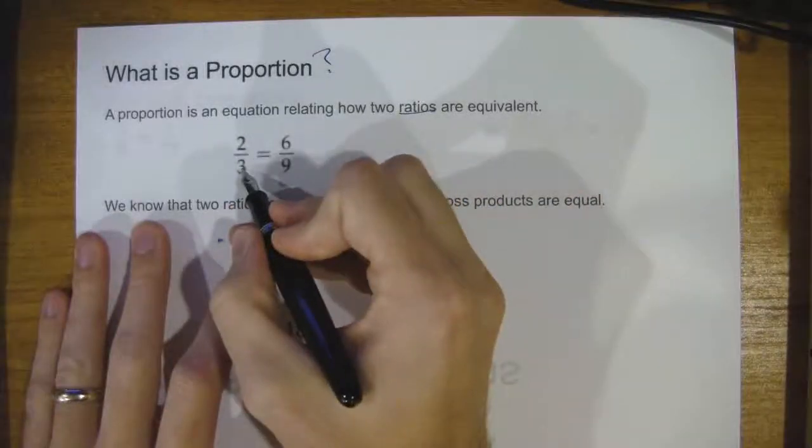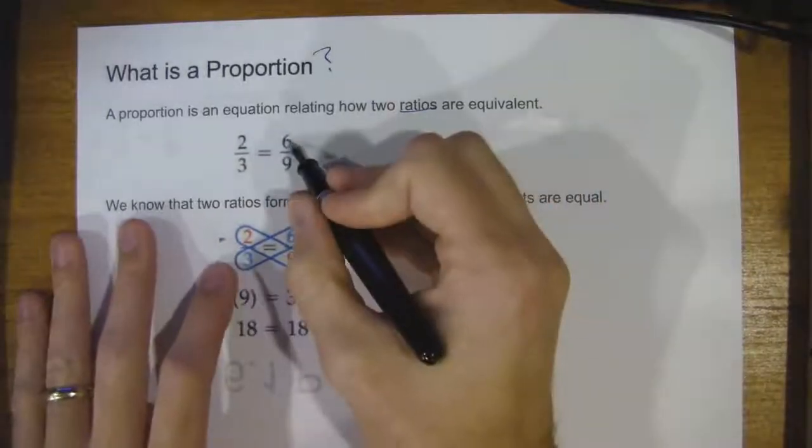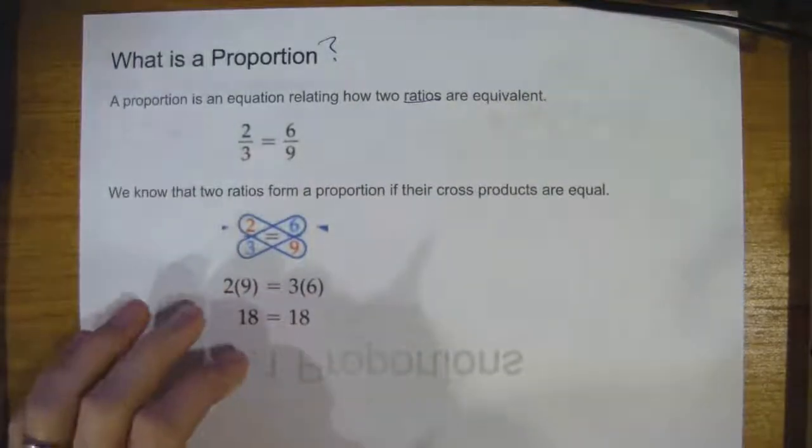And I know this in a couple of ways. One, I could multiply both 2 and 3 by 3, and that would get me 6/9. I could also take 6/9 and divide them by 3 and get back to 2/3. So in that way, I know that they're equivalent.